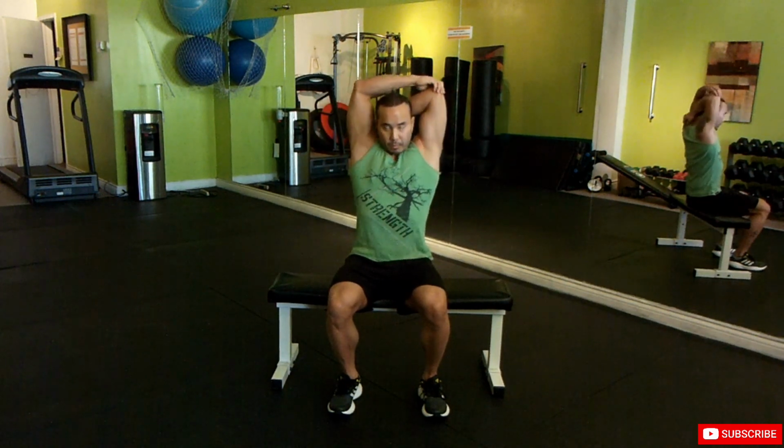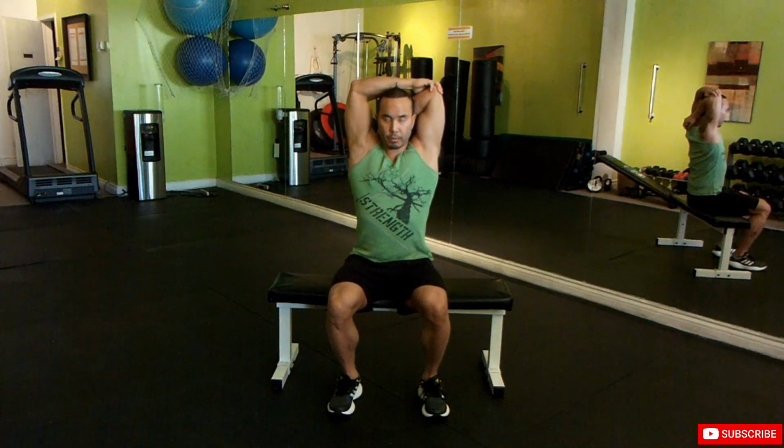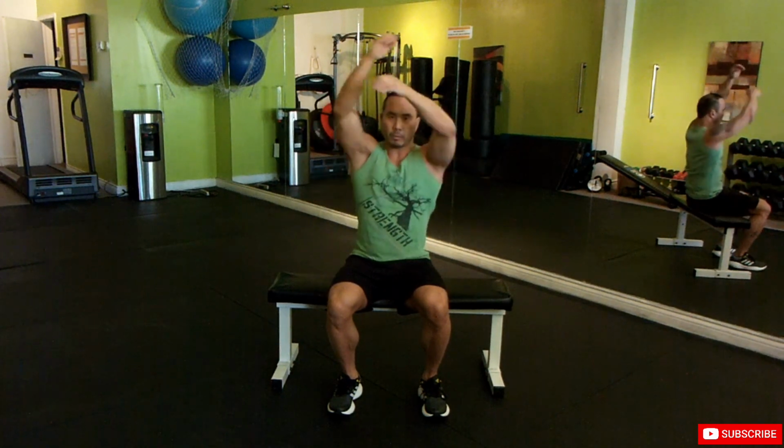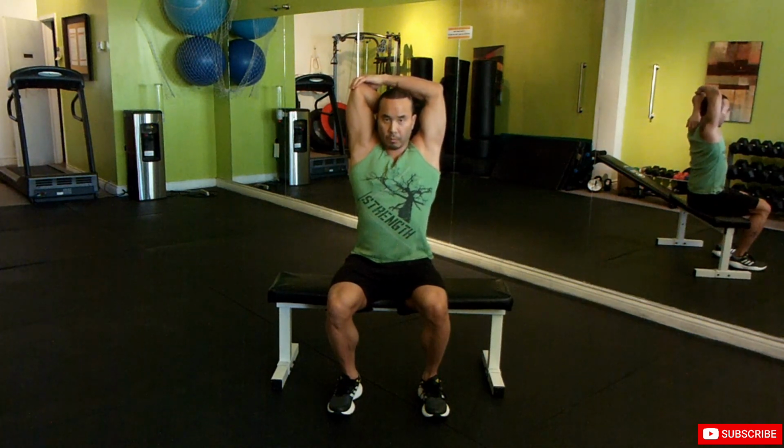This is a great stretch to do after training chest or triceps. Stand up or sit up straight. Lift your left arm above your head and bend the elbow back and place the left hand on your upper back. Use your right hand to gently push on the elbow until you feel a stretch. Hold and breathe for 15 to 20 seconds, and then repeat for the other side.